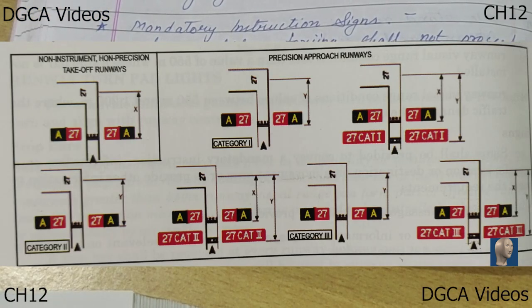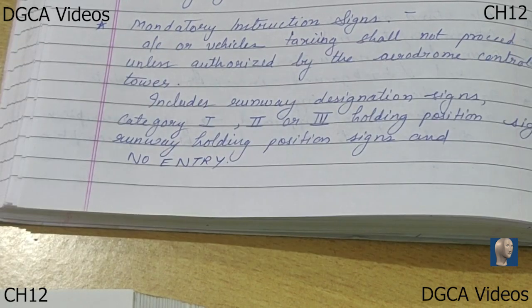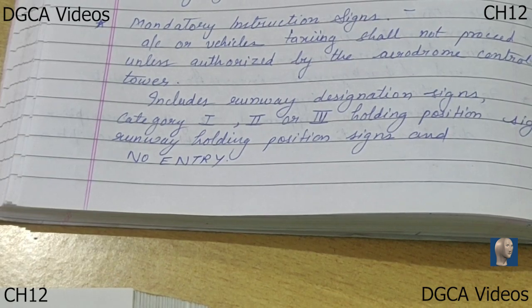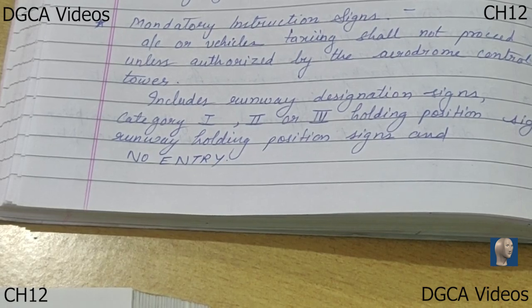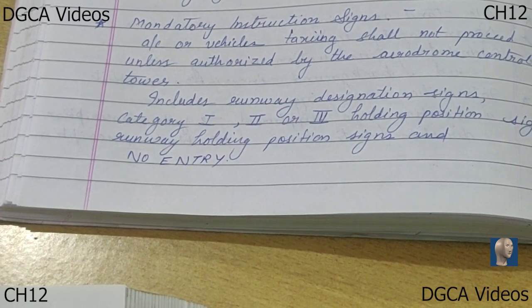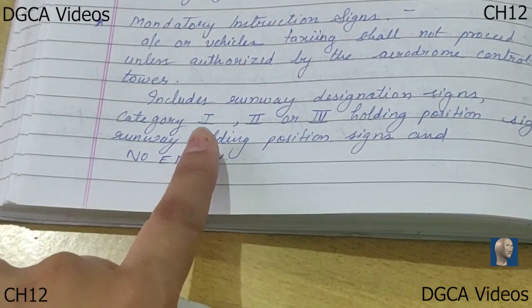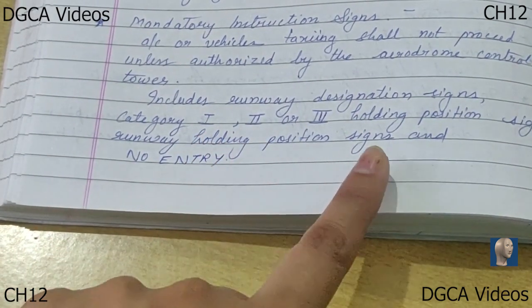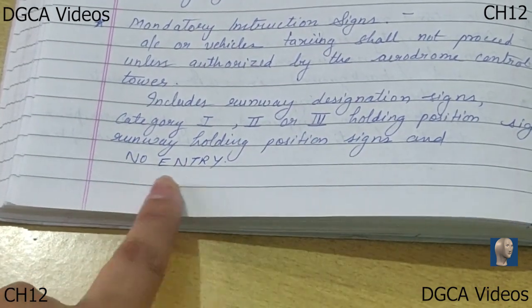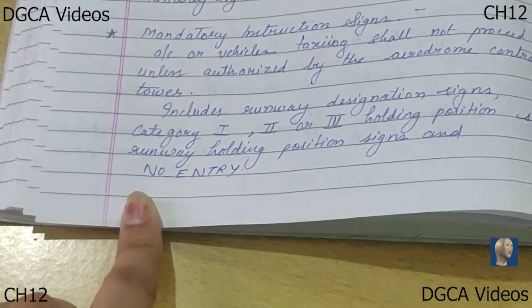Mandatory instruction signs. Vehicles or aircraft taxiing shall not proceed beyond the mandatory instruction signs unless authorized by the aerodrome control tower. So these are mostly red colored with white inscriptions. The background is red and very prominently visible. It includes the runway designation sign, category 1, 2, 3 holding position signs and runway holding position signs, and also no entry. These are the mandatory instruction signs.